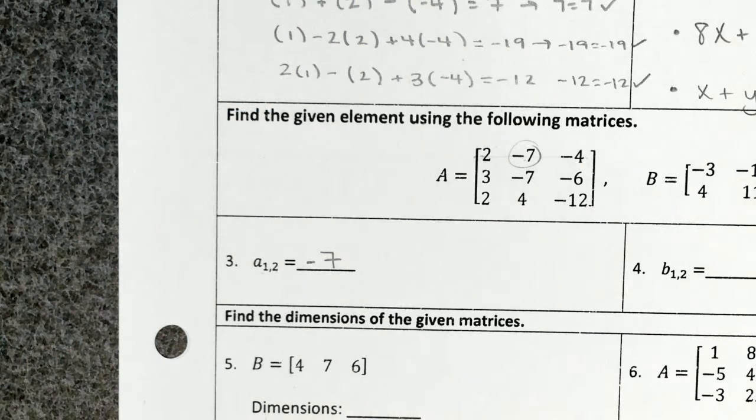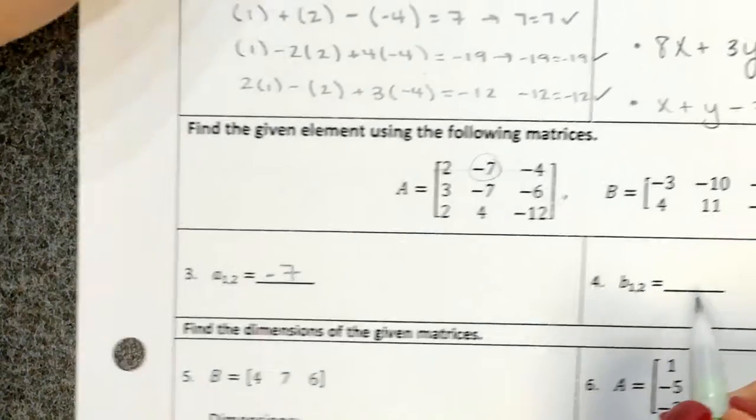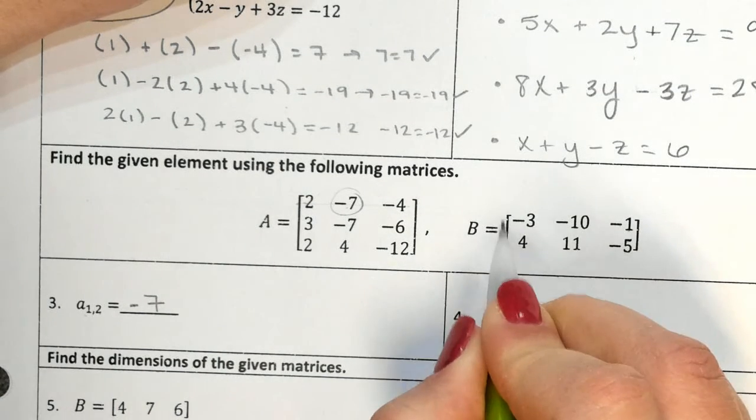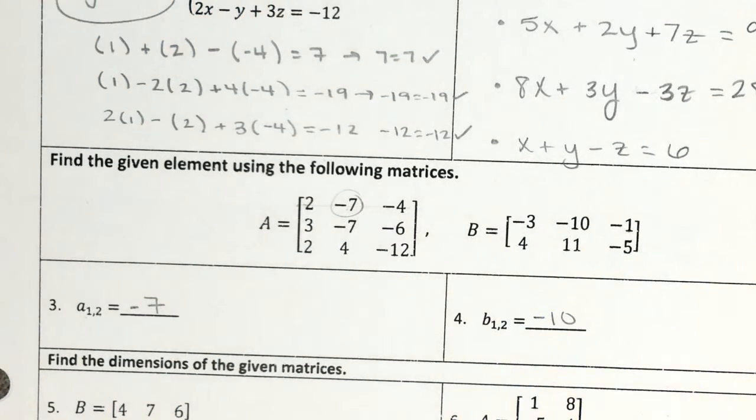I know how to do those ones. I got those down. Cool. Number 3, what's B1 2? Negative 10. So first row, second column, negative 10. There we go. All good?